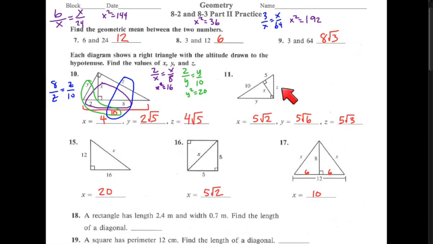So you'll apply the same thing here. X is the geometric mean between 5 and 10. Z is the geometric mean between 5 and the entire hypotenuse, 15. Y is the geometric mean between 10 and the entire hypotenuse, 15. So hopefully that can help you out.